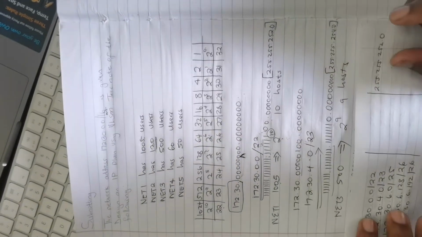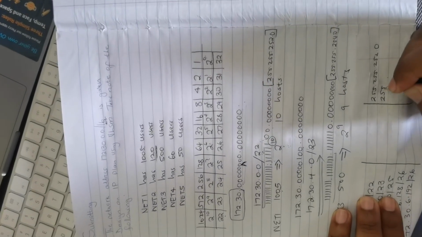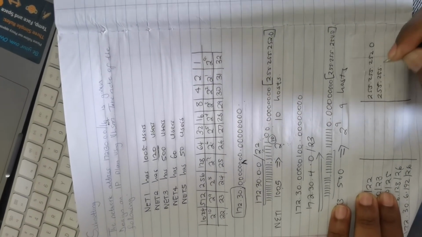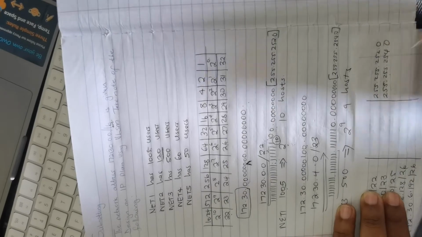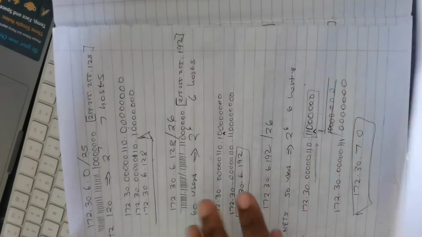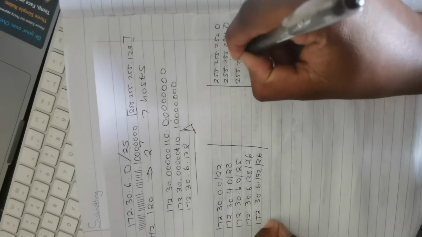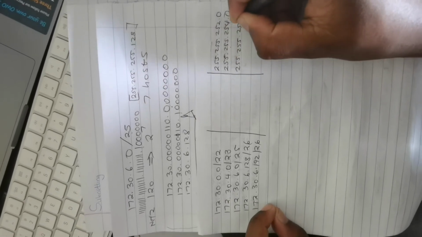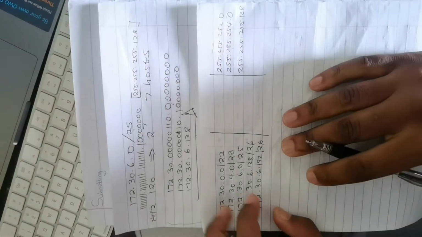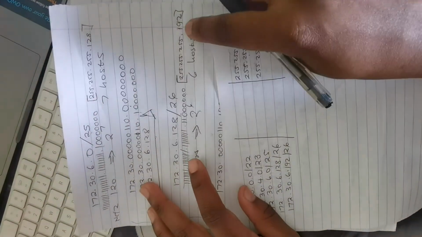Here it's going to be 255.255.254.0, and then the other one is 255.255.255.128.